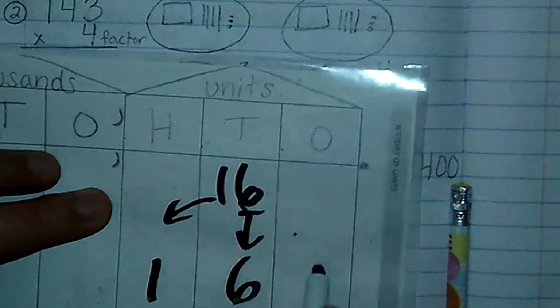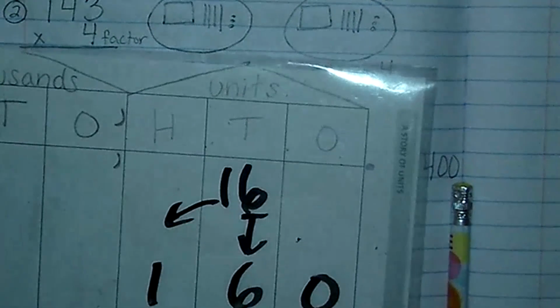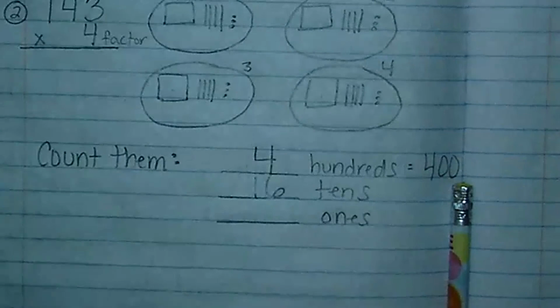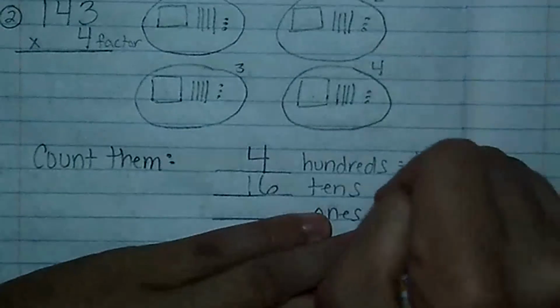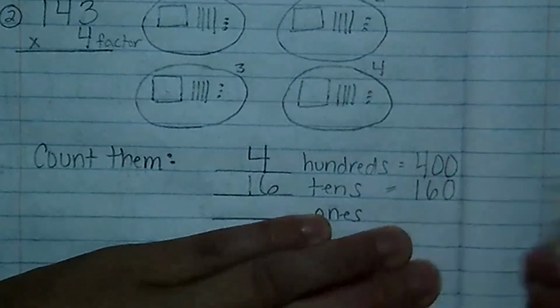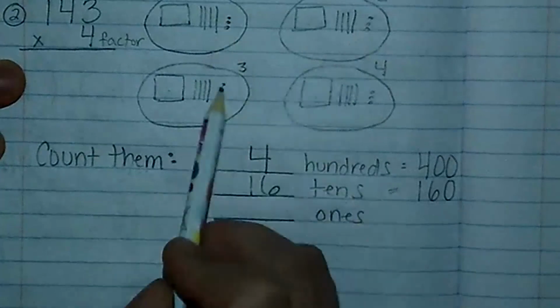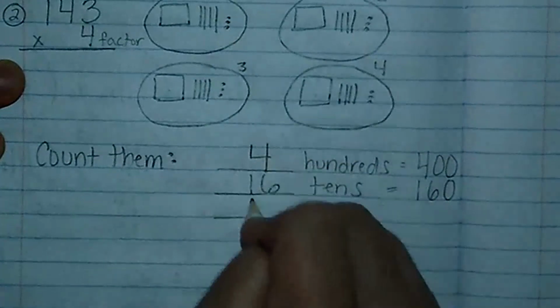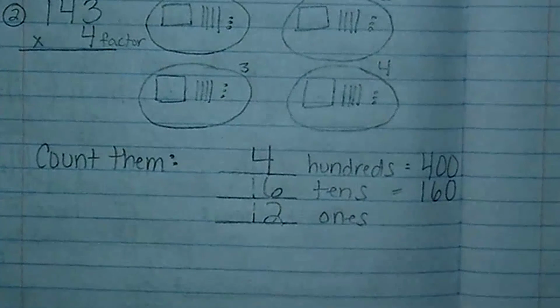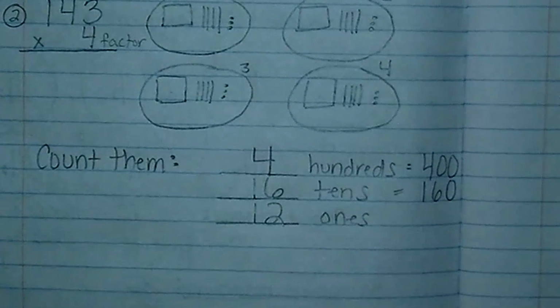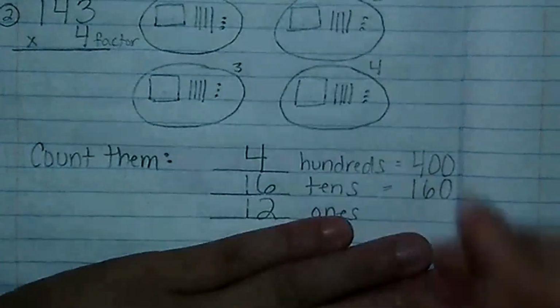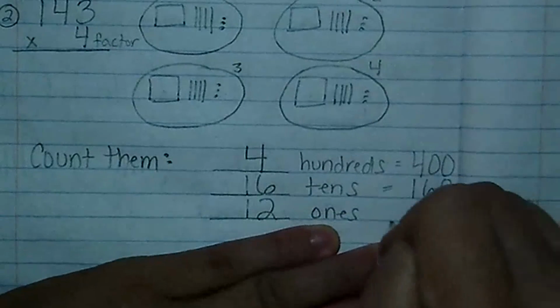I have 160. So this equals 160. Let's count how many ones we have. 1, 2, 3, 4, 5, 6, 7, 8, 9, 10, 11, 12. I have 12 ones. 12 $1 bills is just like having how many dollars? If you said $12, you're exactly right.